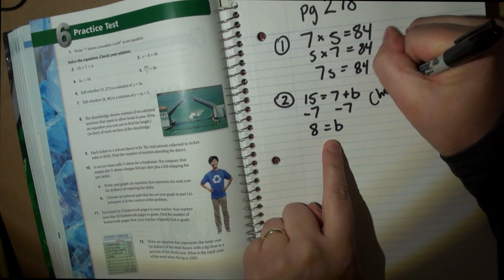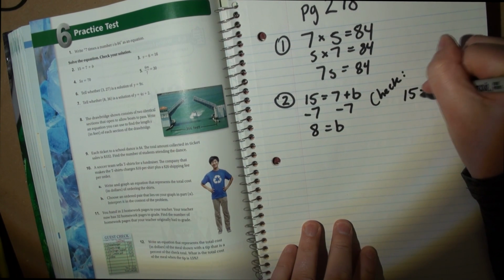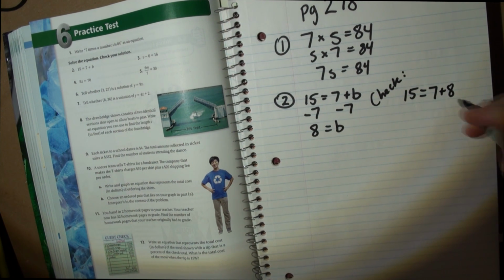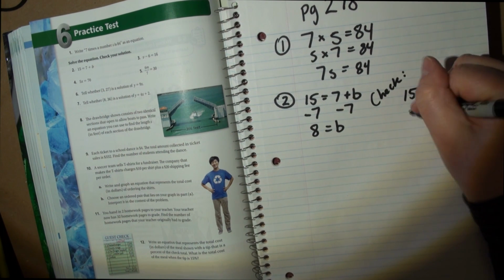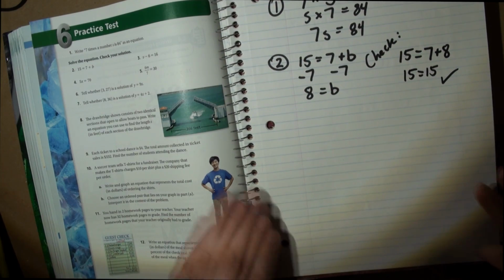Let me check it. So I'm going to take out my b and put in an 8. So let's see. 8 plus 7, or 7 plus 8, is 15. And look, yep, 15 does equal 15. Amazing. Let's move on.